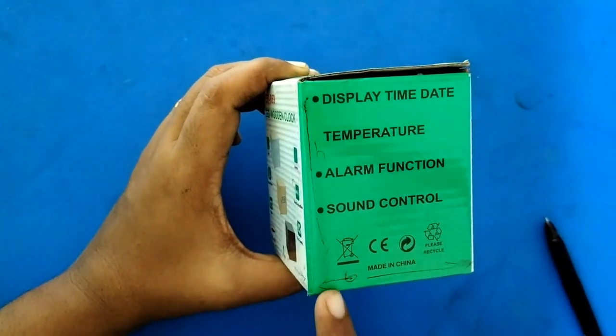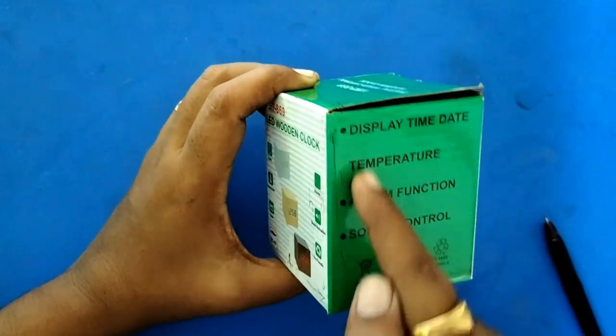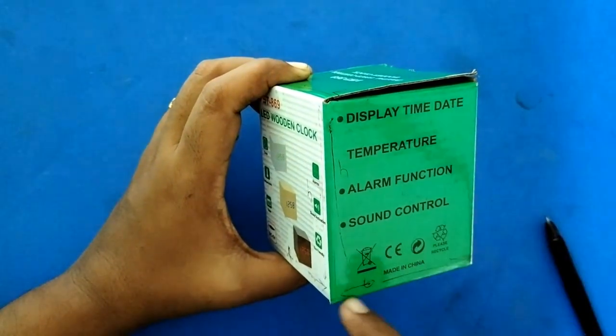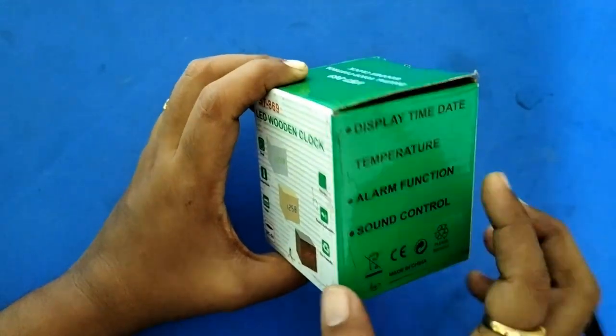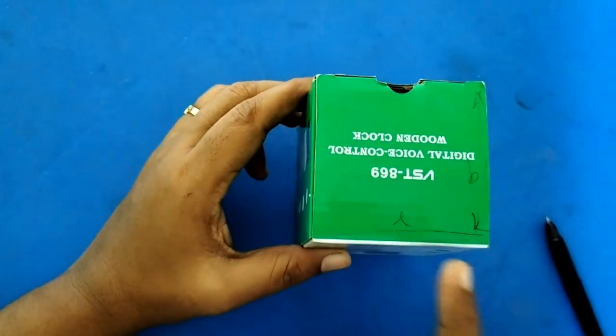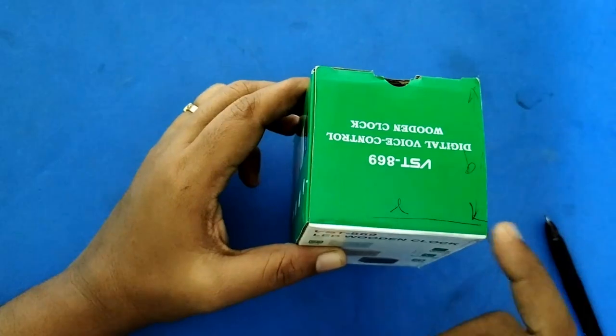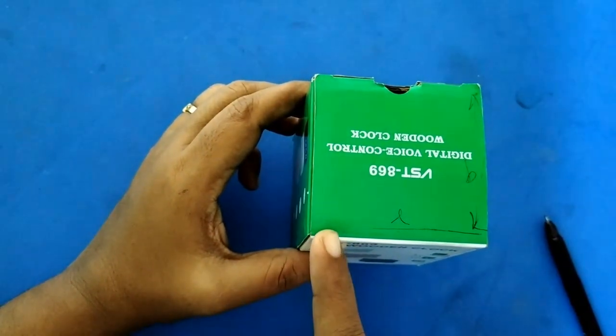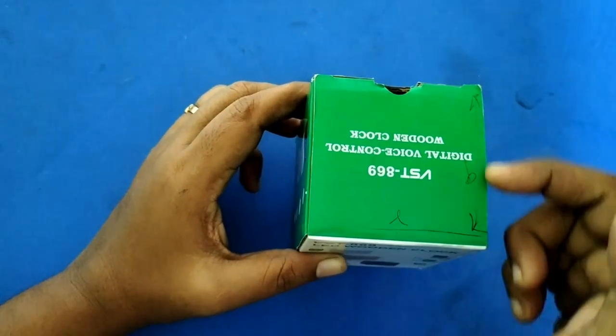A side face has the breadth and height, so for the side face the area is breadth into height. And for the top face, this one is length and this one is breadth, so for the top face and the bottom face, the area is length into breadth.